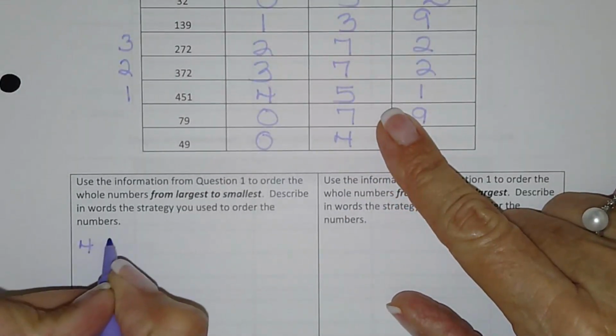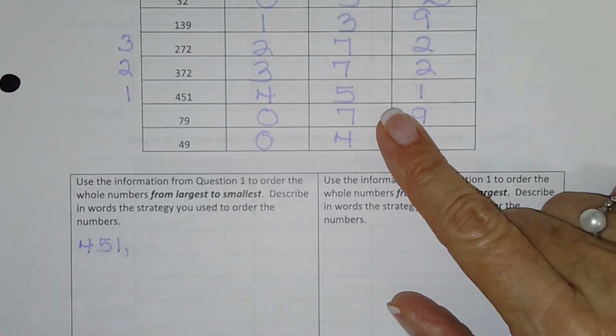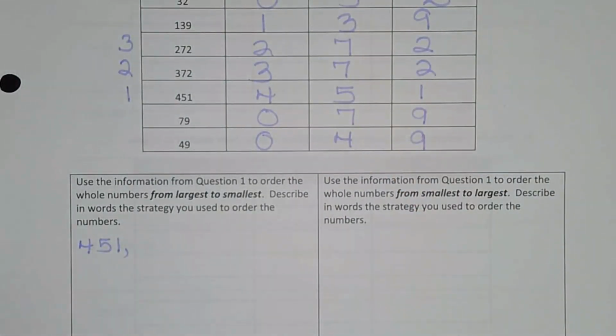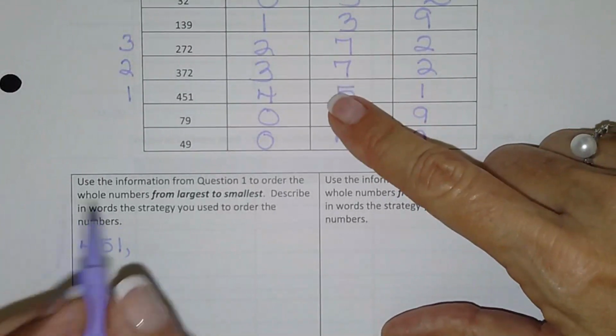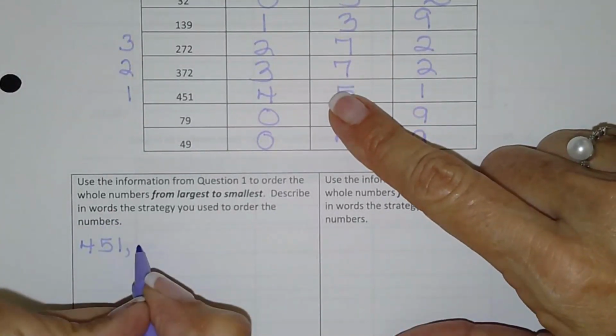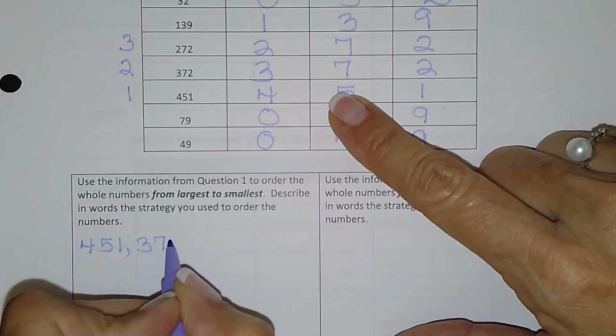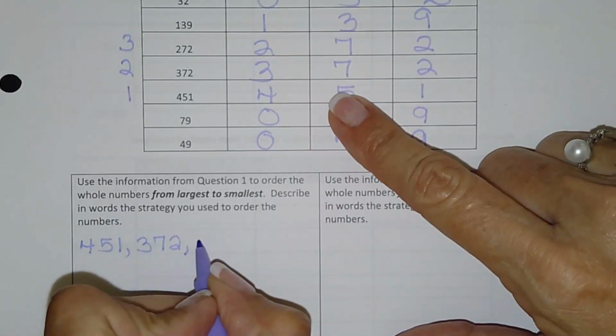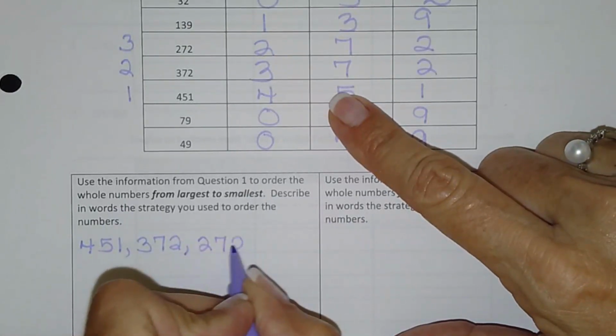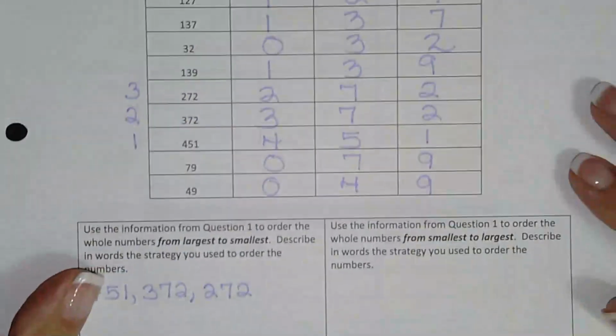And you always have to be careful when you're doing these on your test, because sometimes Alex will say largest to smallest. Sometimes it'll say smallest to largest. So make sure you pay attention. And then 372 is number 2. And 272 is number 3. Okay, so those are done.